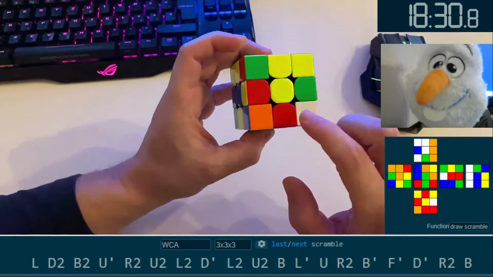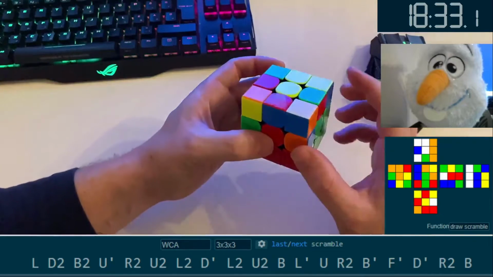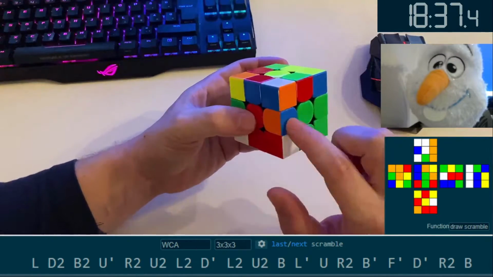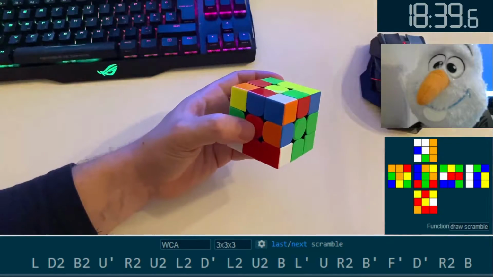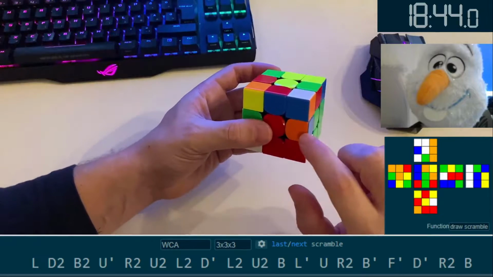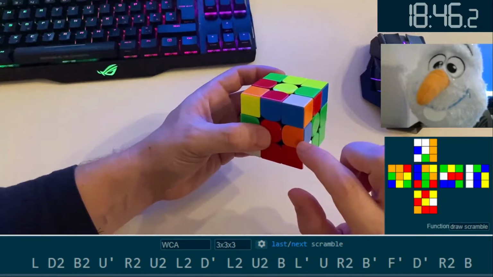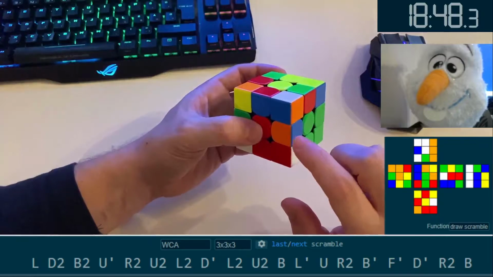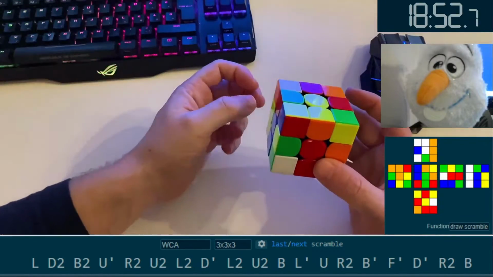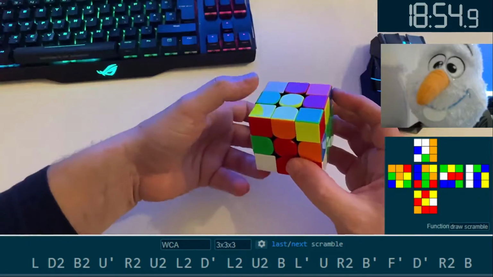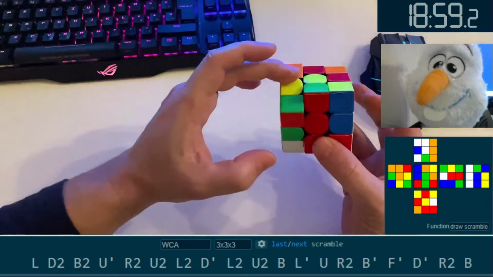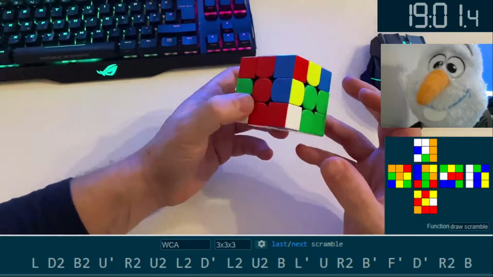Okay, we somewhat preserved this pair. So the stickers are matching, but the colors are not matching. So this one is easy to recognize from this angle, and it's worse to put it to the back slot, which is 1, 2, 3, 4, 5 moves, which is nice.